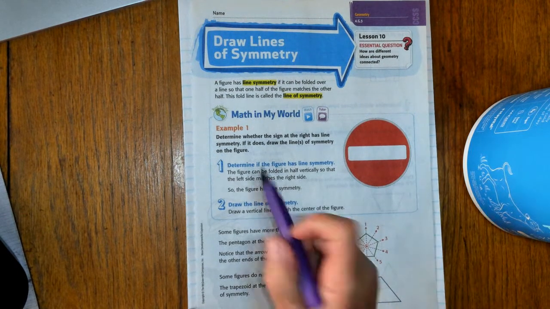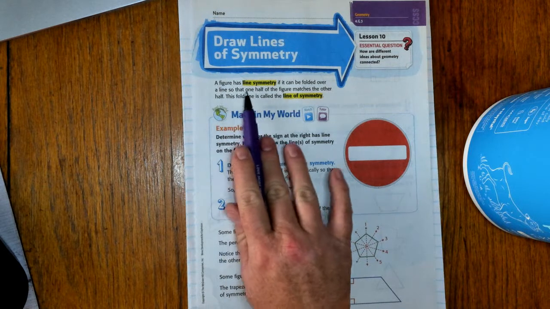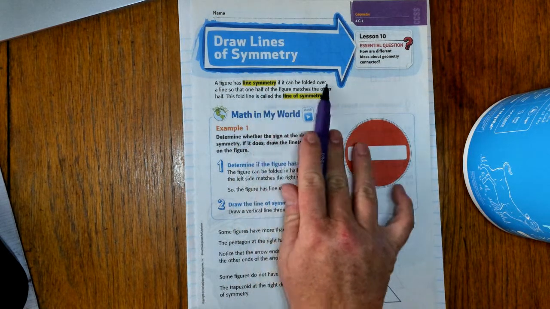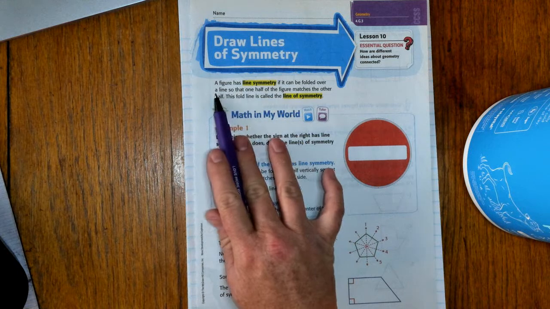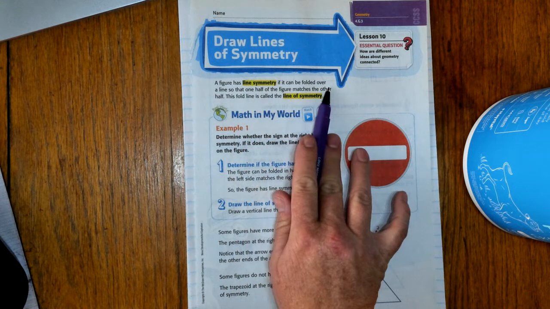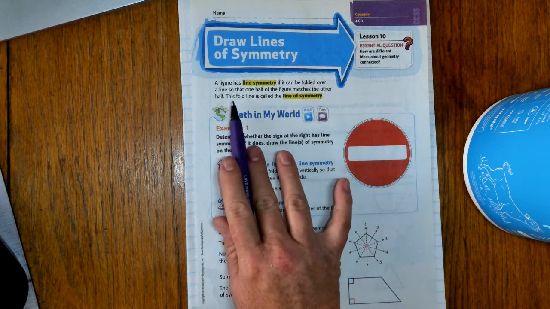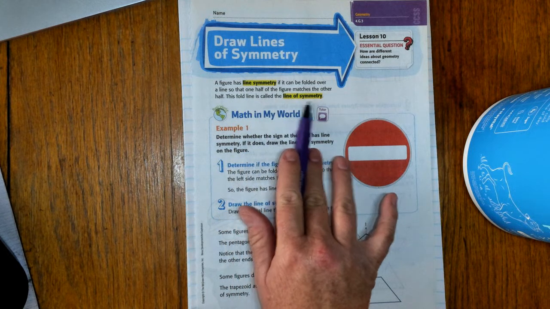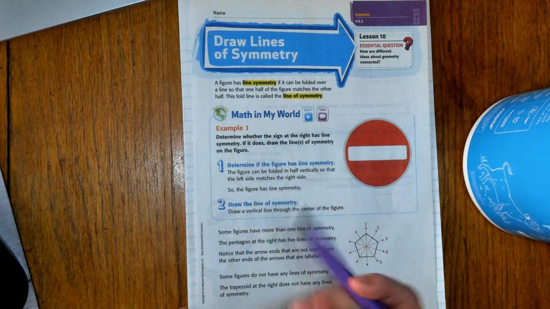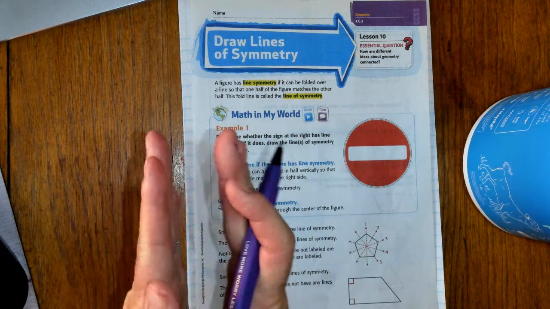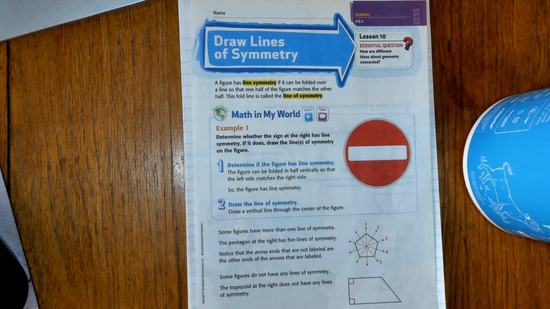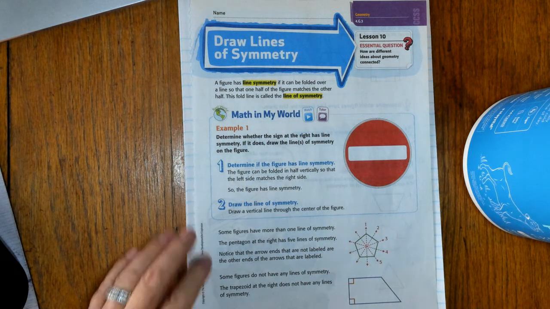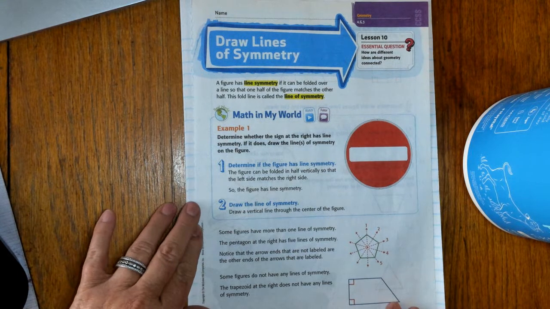Okay, so a figure has line symmetry if it can be folded over a line so that one half of the figure matches the other half. This fold line is called the line of symmetry. So you have to think, if you have something and you can fold it in half and it matches up perfectly on each side, that means it does have a line of symmetry and it's symmetrical.